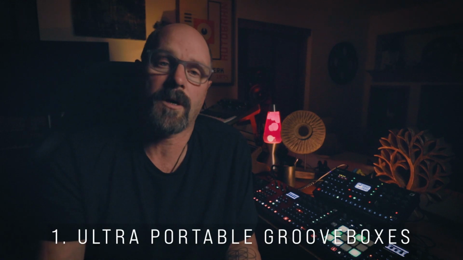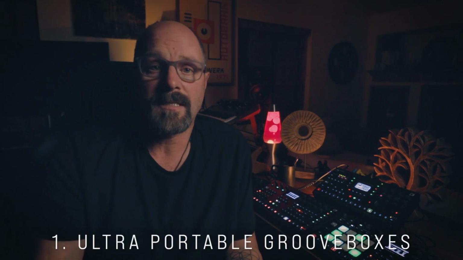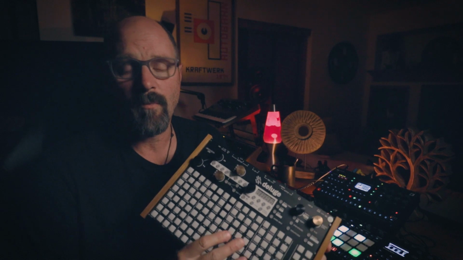So the first general category of Grooveboxes is the ones that I would call ultra portable. These are ones that are all battery powered. They're all designed to go in a backpack. You can take them anywhere, and they're basically designed for portable beat making anywhere for fun. These range in size from the Orba, which is just a handheld, something that you can mess around with on a bus, on a train, commuting, whatever, at about $100, all the way up to the Deluge from Synthstrom Audio, which is very full featured, and we'll talk a little bit more about this one later.